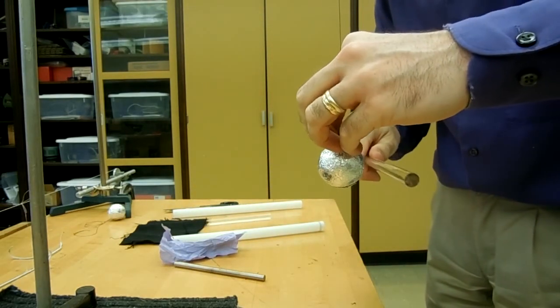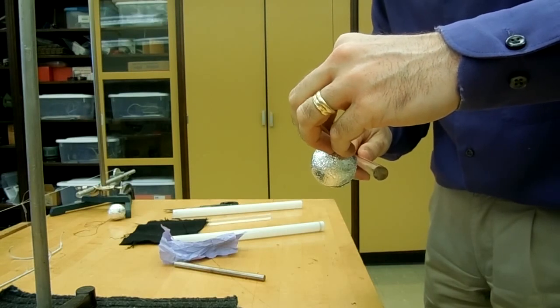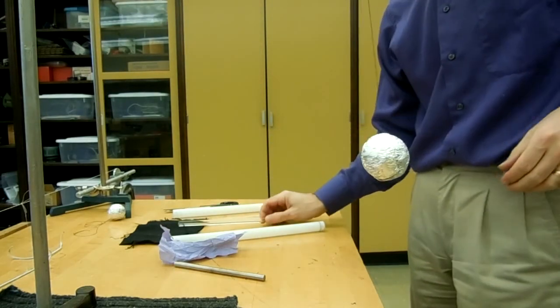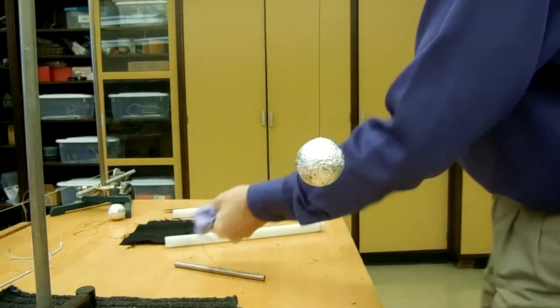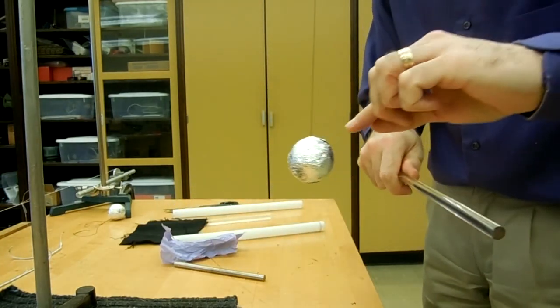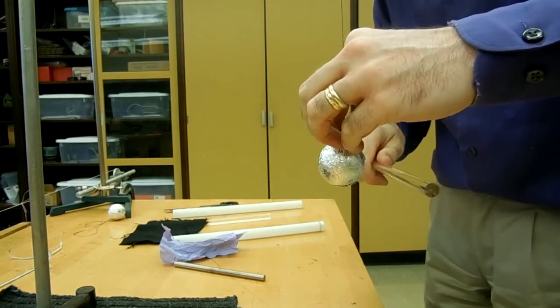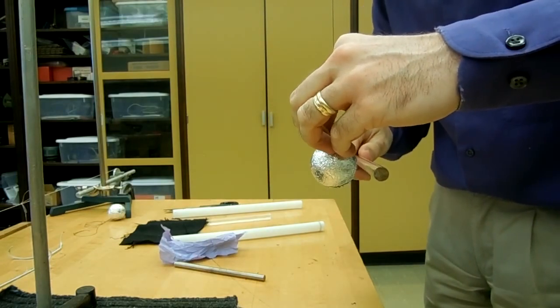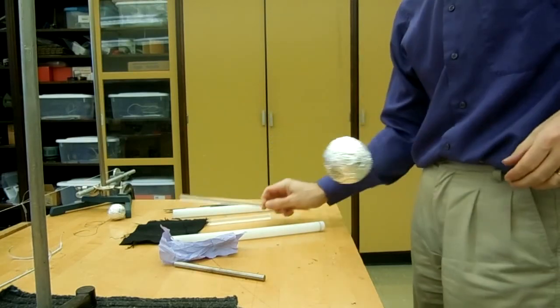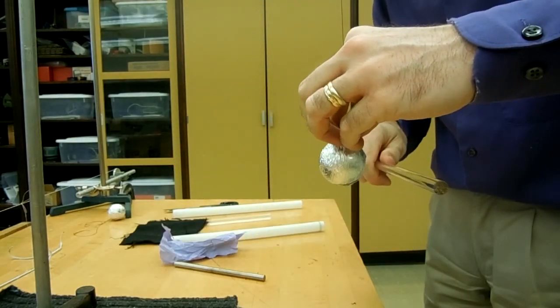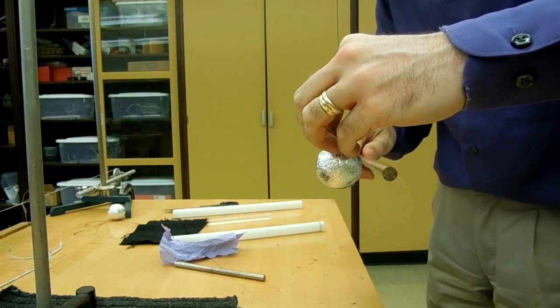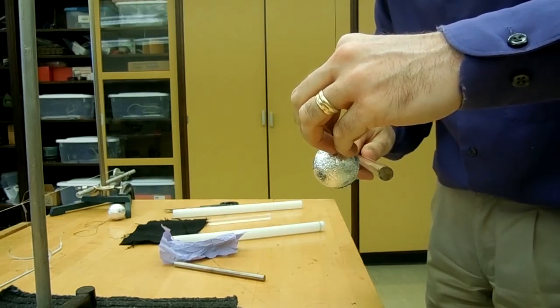Now I want you to predict the outcome of this demonstration. I'm going to charge the glass rod. And I'm going to hold it close to the metal ball, but I'm not going to touch it to the metal ball. What I am going to do is touch the metal ball with my fingers while holding the glass rod close. And then I'm going to let go of the ball, and then move the glass away. I have to do them both very quickly, but I let go of the ball first.